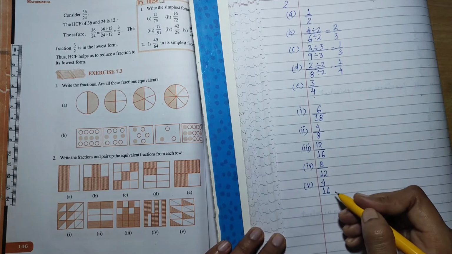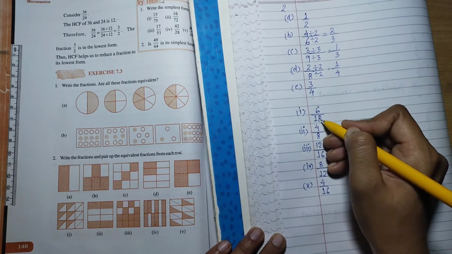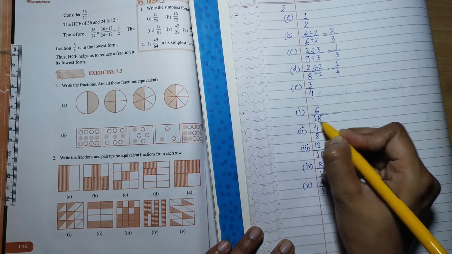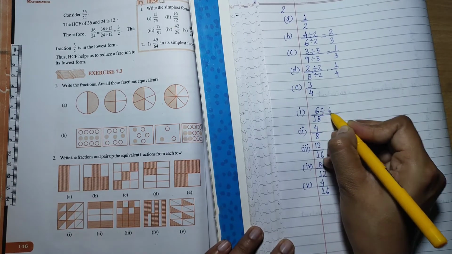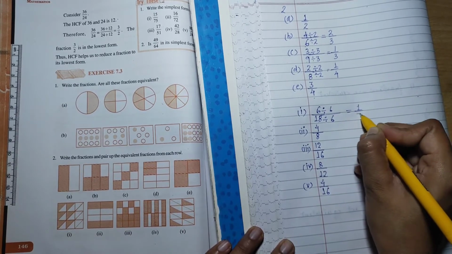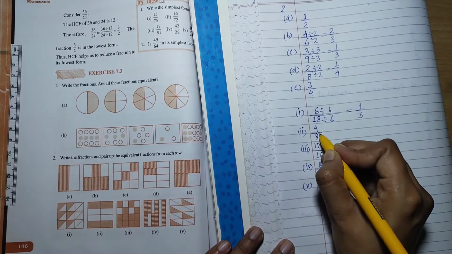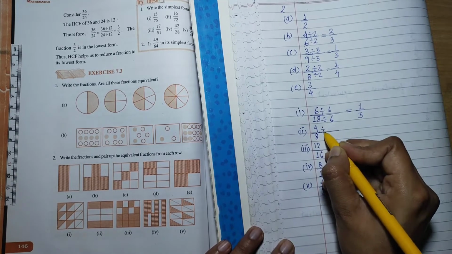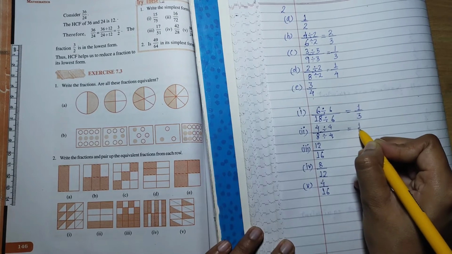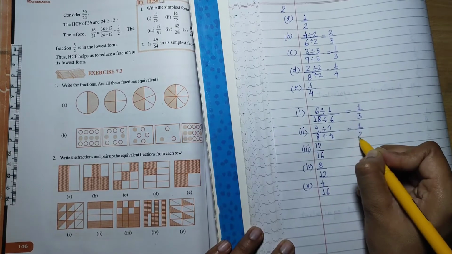Now can we convert these into simple fractions? Let us see. 6 by 18 definitely can be converted. 6 is a common factor of both 6 and 18. So let us divide both by 6. What will be the answer? 1 by 3. Now 4 by 8 also has a common factor. What is the common factor over here? 4. So our answer will be 4 ones are 4, and 4 twos are 8, so 1 by 2.